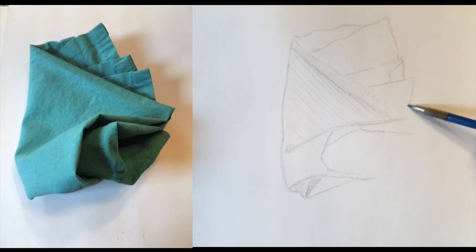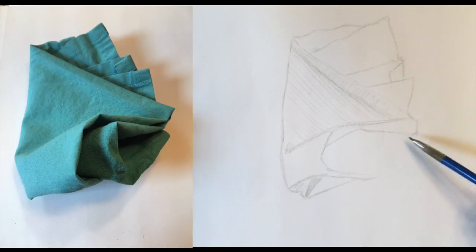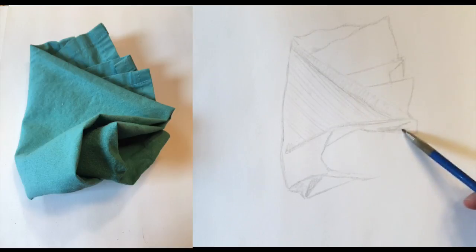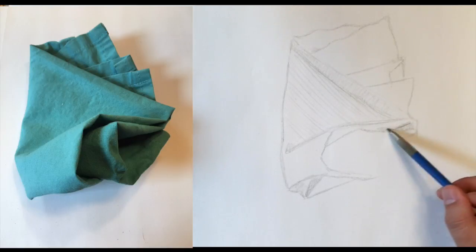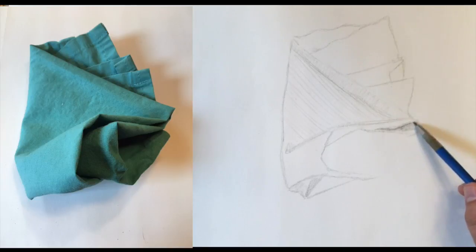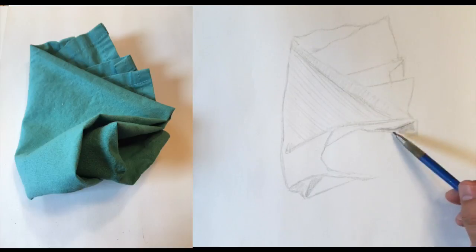And some of these folds will start to define themselves as we go. And just drawing softly and not drawing any hard lines as per usual. And then finding these places where the darkness is the most pronounced, so that you can get it out on the page.